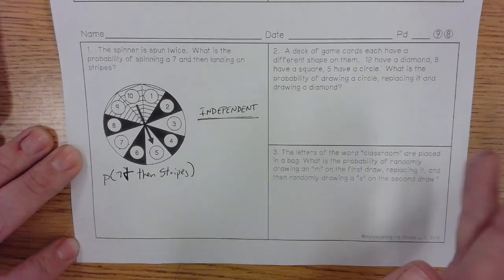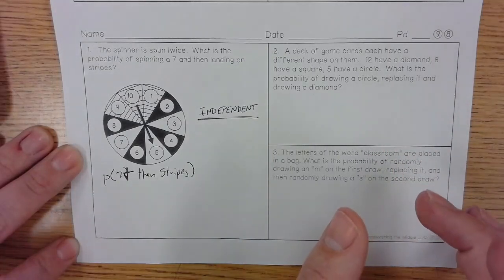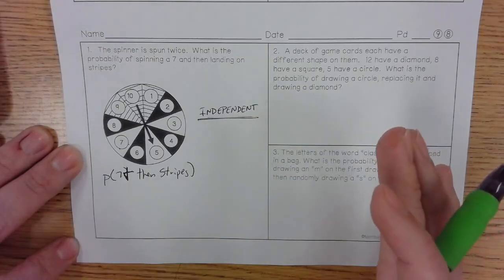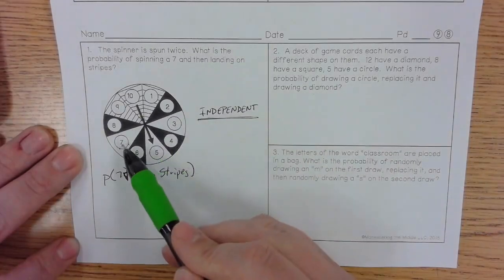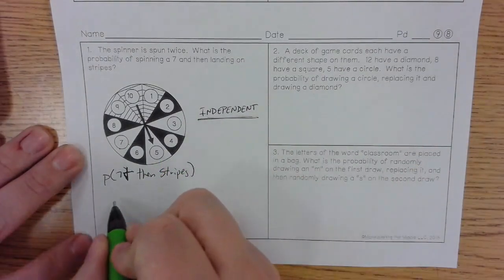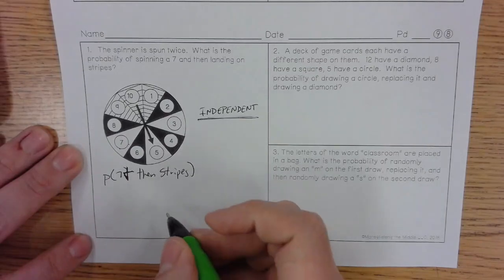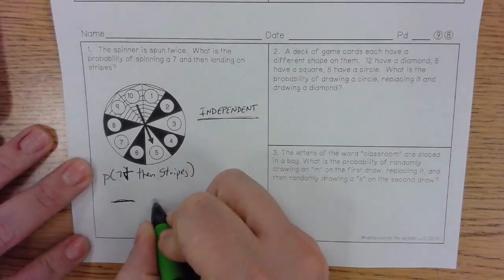Wheel of Fortune, you spin a big spinner and then they take that thing off the board. If it's like a prize, that would be dependent because no one else can win that square again. But we're gonna keep 7 on this spinner, so that would make it independent. We need to come up with 2 fractions and then we'll go from there. So I need the probability of spinning a 7 and then spinning a stripes.